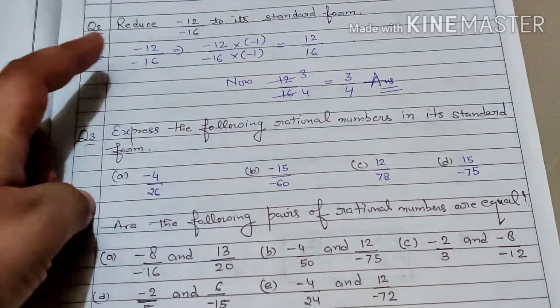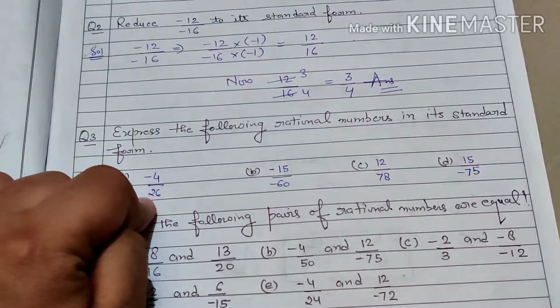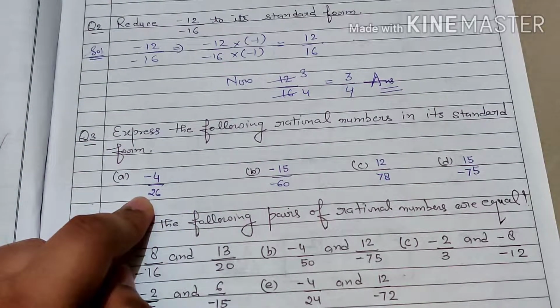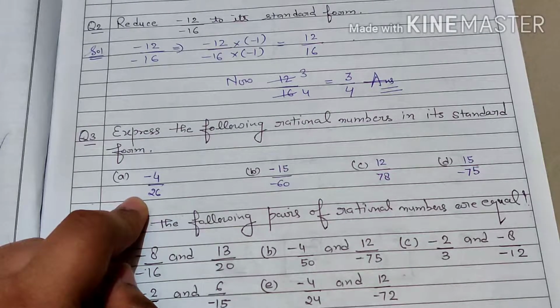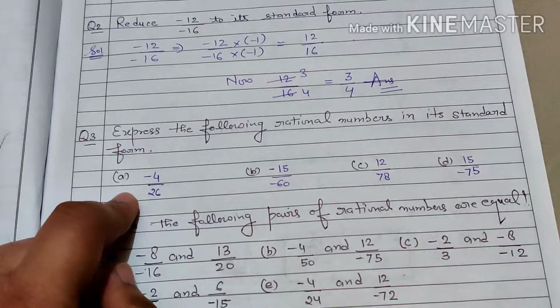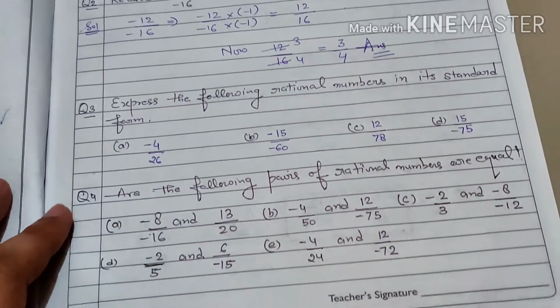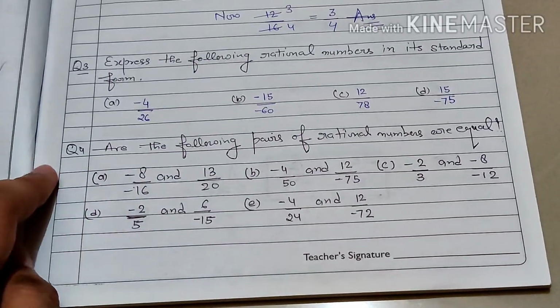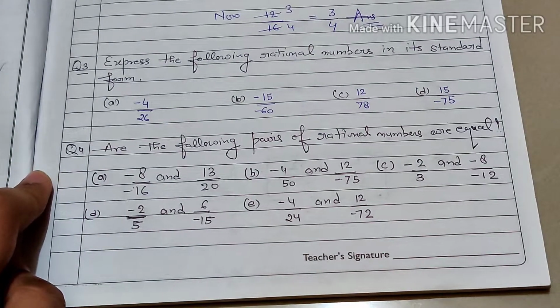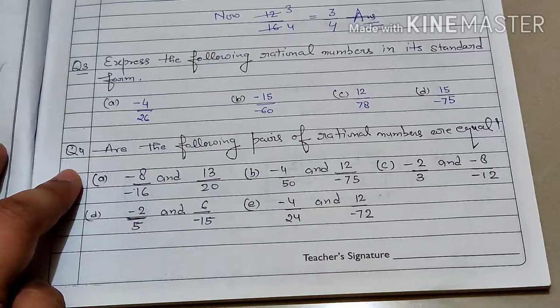Again the same thing, we have to do this. If a rational number is not reduced, reduce it. If there is a negative sign in the denominator, convert it into standard form by multiplying or dividing both numerator and denominator by minus 1. So again, question number 4: are the following pairs of rational numbers equal?